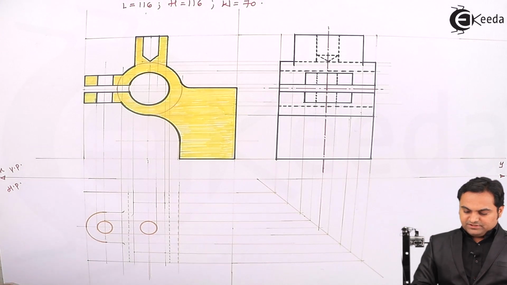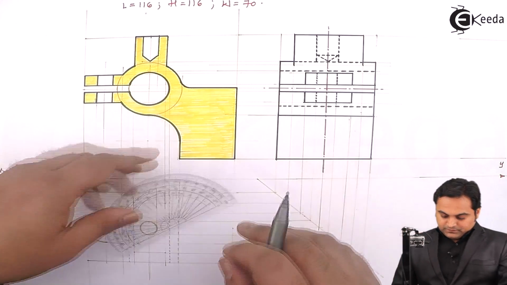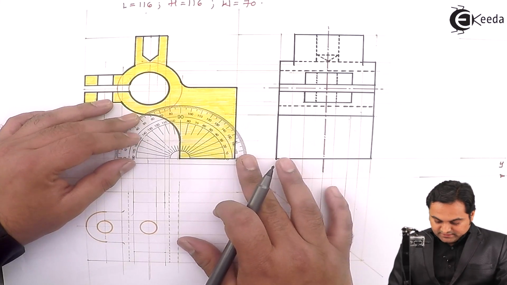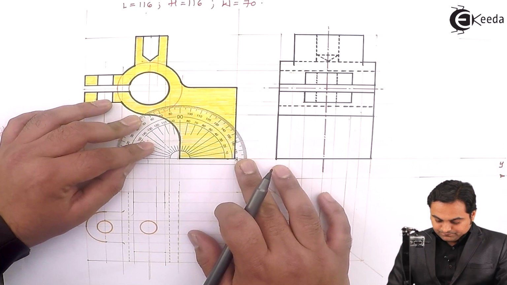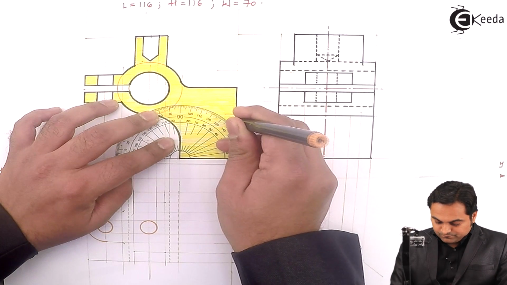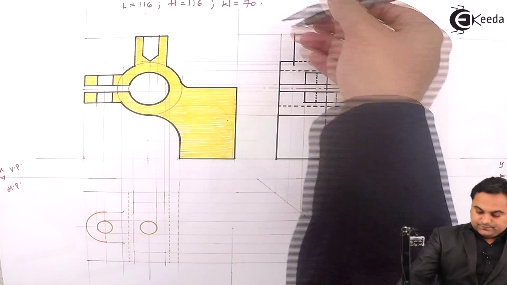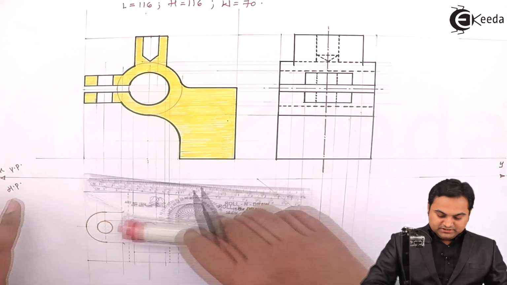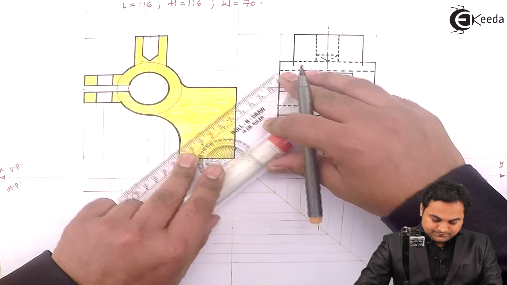So here within this region, we can select any point, and with the help of that, I'll measure 45 degrees, and then draw the section lines. First, I'll draw them light.